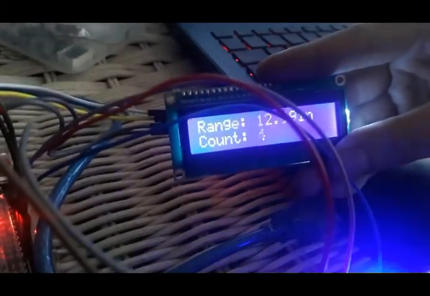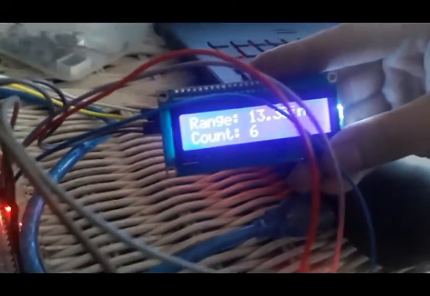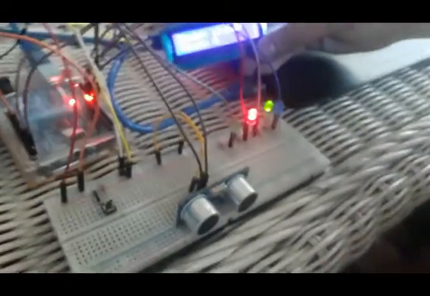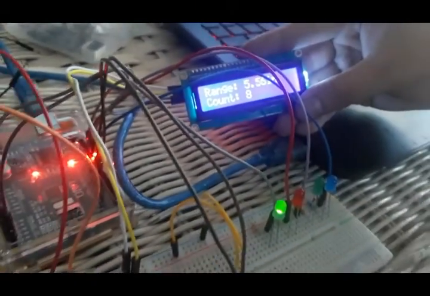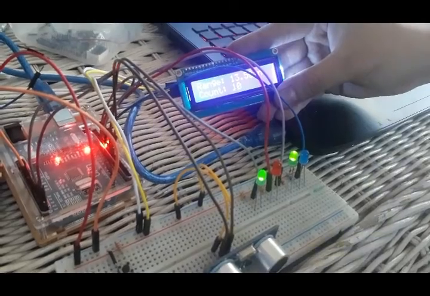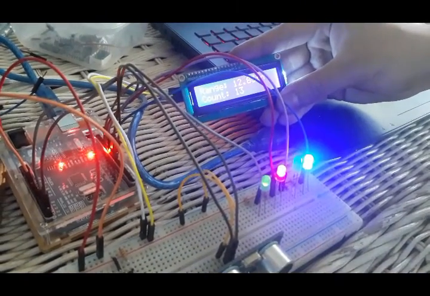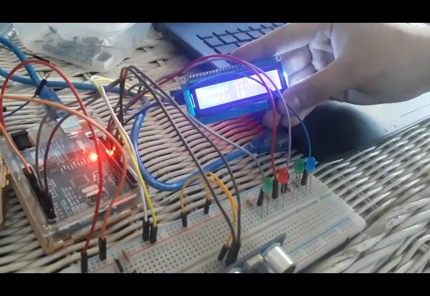Then 4. And finally number 5. That will show the open AC as count number 6. Then 7, 8, 9, 10, 11, 12, 13, 14, 15, and for the 16 blinking LEDs. That's all.